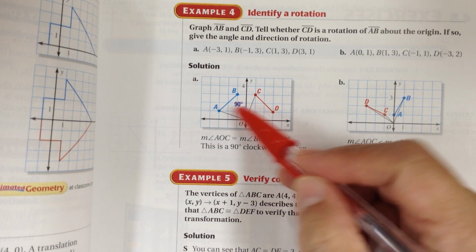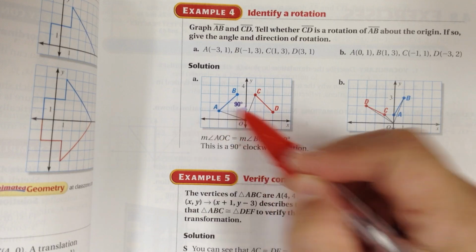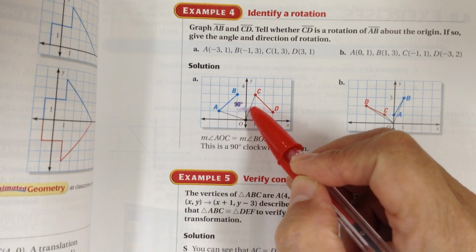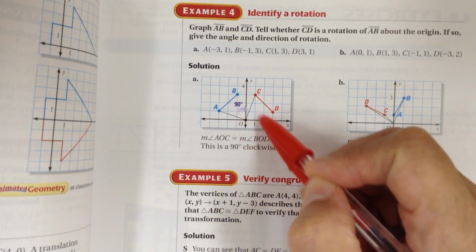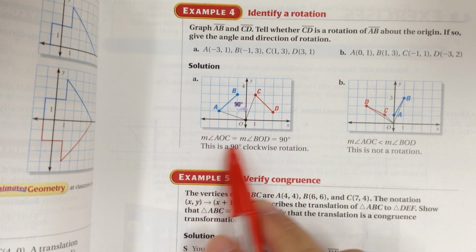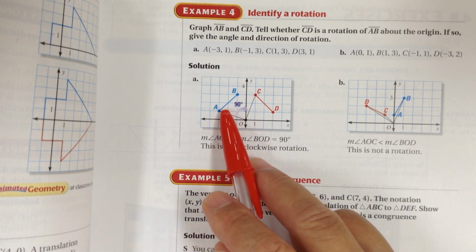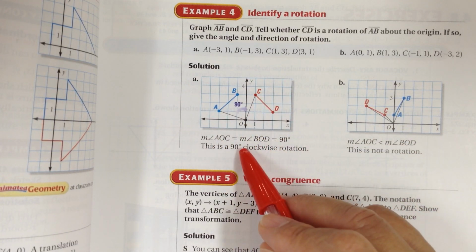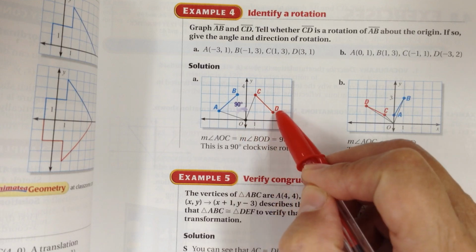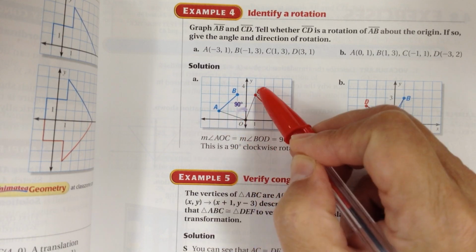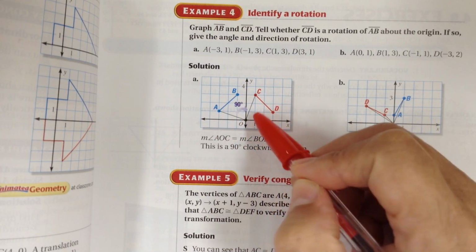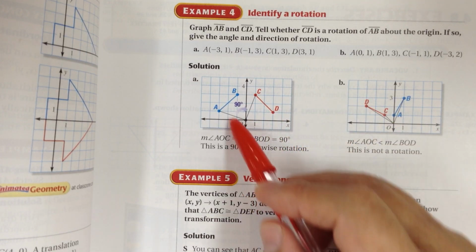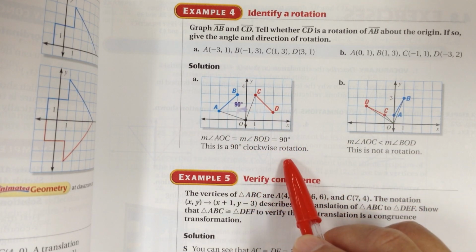So again, if you graph it out and draw the line, you can measure that it's 90 degrees. Draw here, measure, that's 90 degrees. So angle AOC is equal to angle BOD, see that? You have to draw this angle. This angle and this angle are equal, therefore this is a rotation, and it's a 90 degrees clockwise rotation.